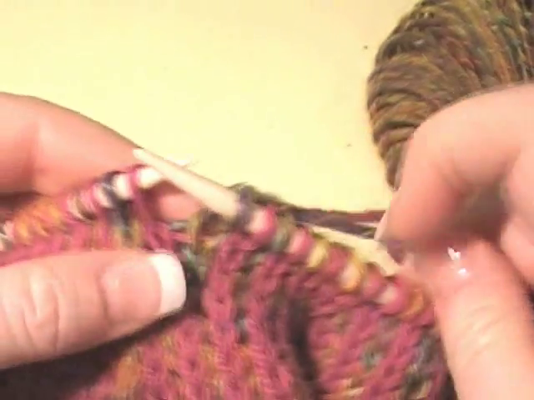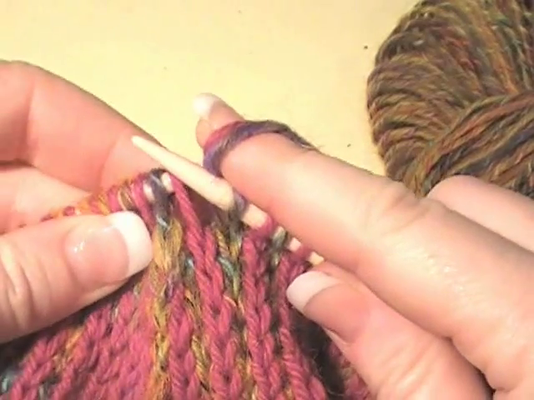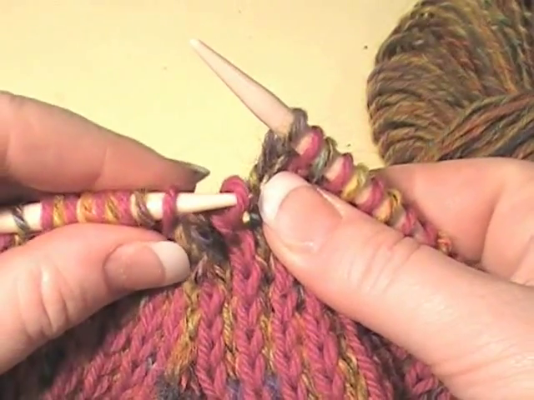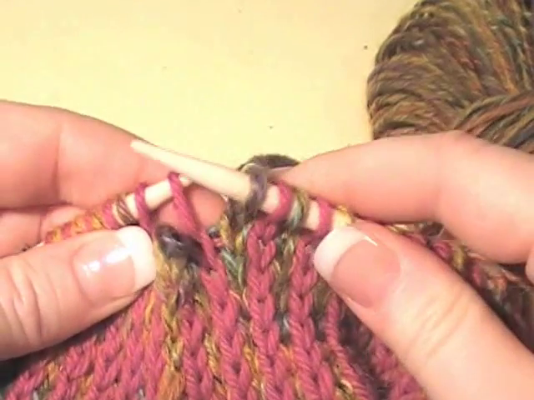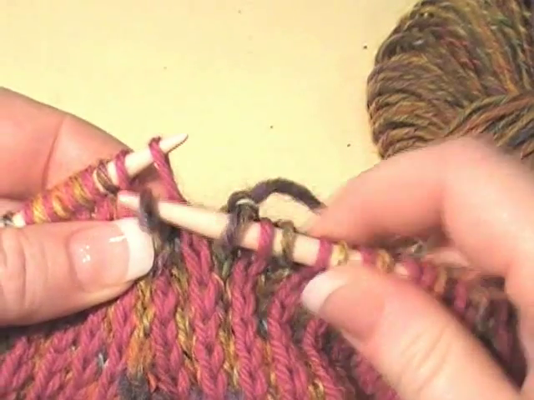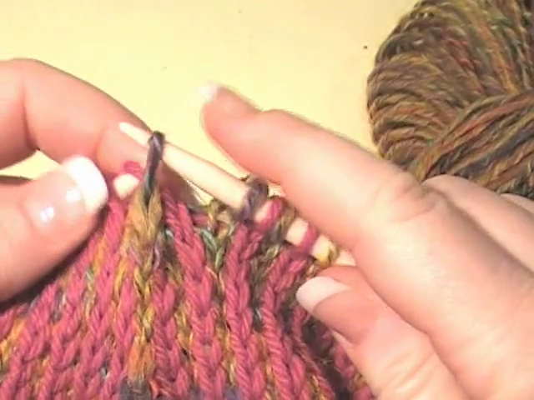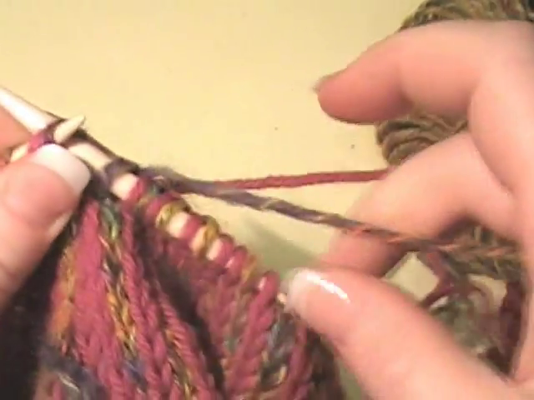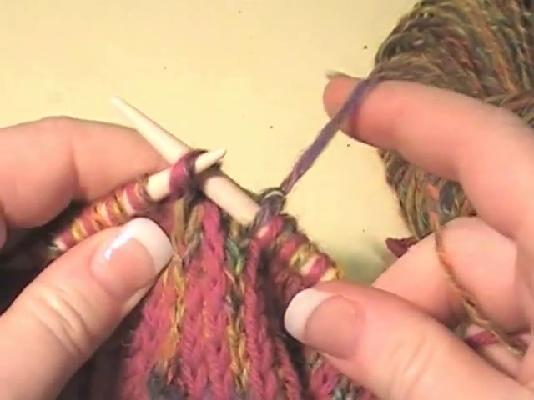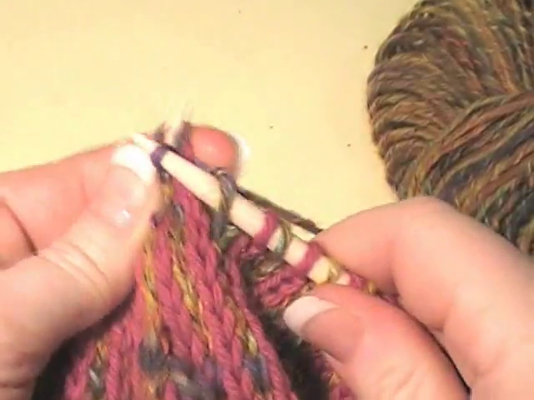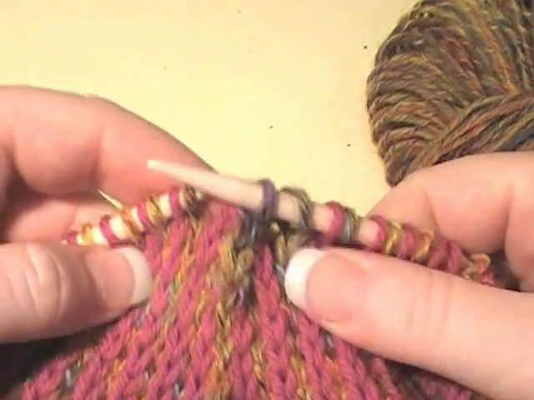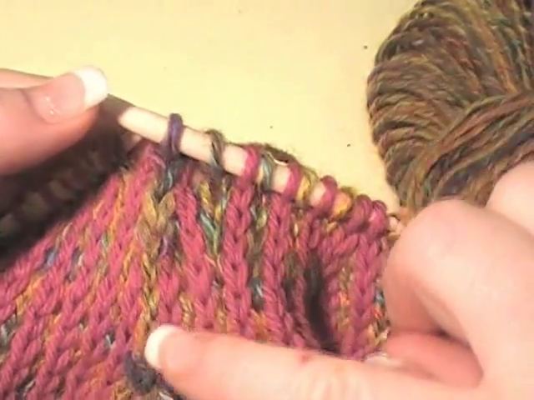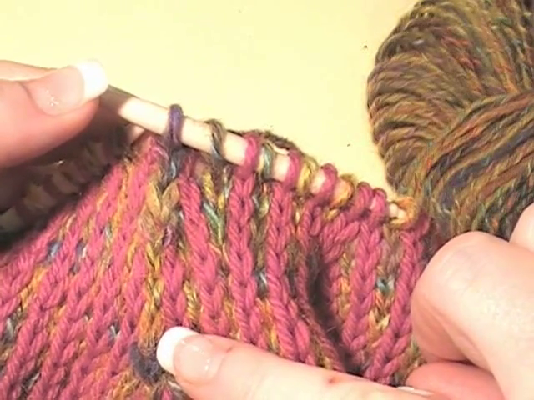Now to do that, what you want to do is drop the first 2 of the 3, pick the first one up knitwise with your left needle, pick the second one up purlwise with your right needle, and slide that back onto the left needle, and then knit 3 together through the back of the loop with your main color. And this way you end up with a central double decrease where that center stitch lies nicely over the top.